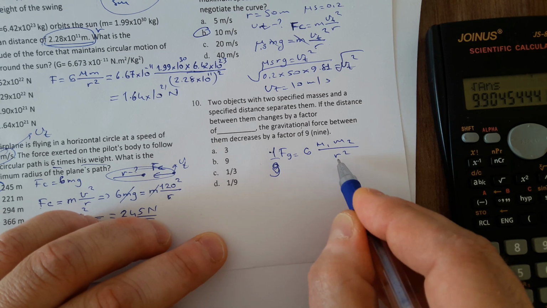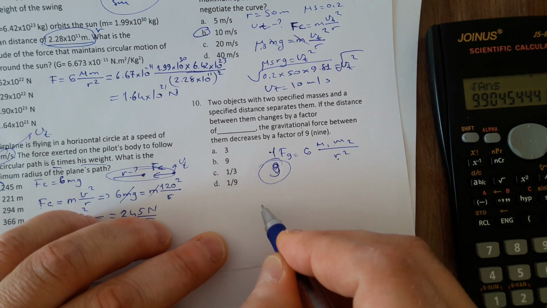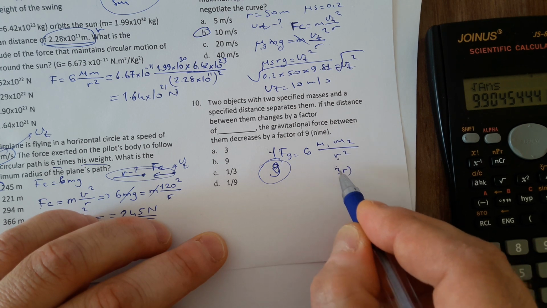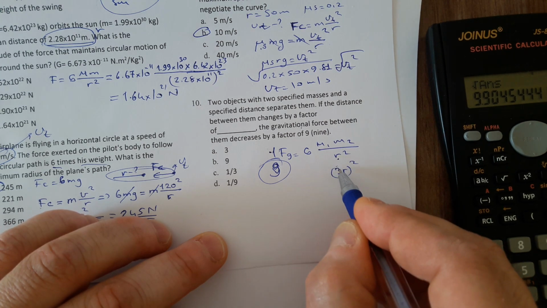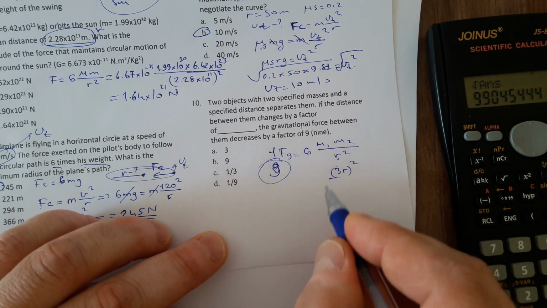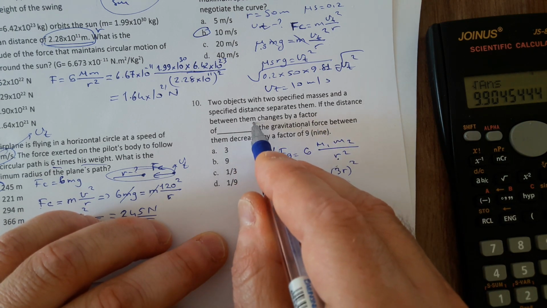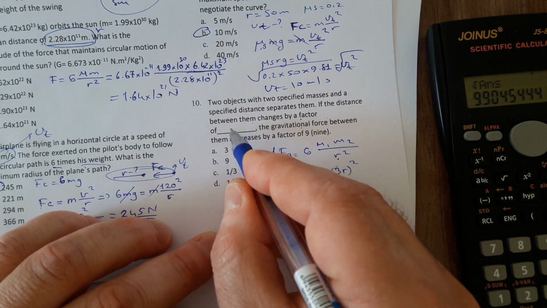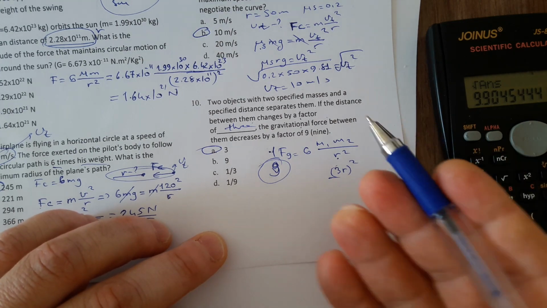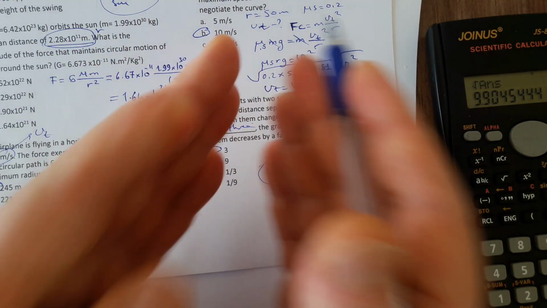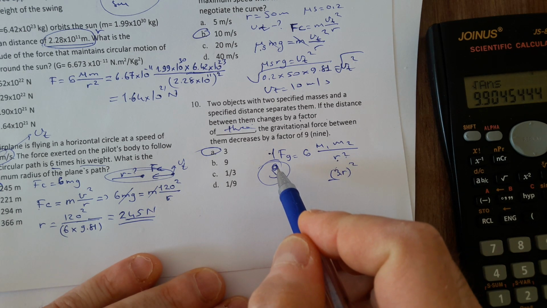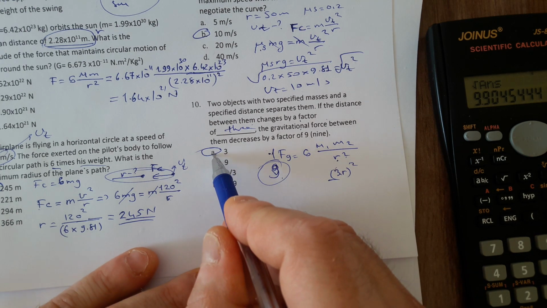So how much must r change to make this 9? Because if it is 3 but squared, and you take the square root of 9, you get 3. That's why r must increase by a factor of 3. So if the distance between them changes by a factor of 3, because distance increases, force will decrease. Square of 3 is 9, so force will decrease by a factor of 9. This is the choice A.